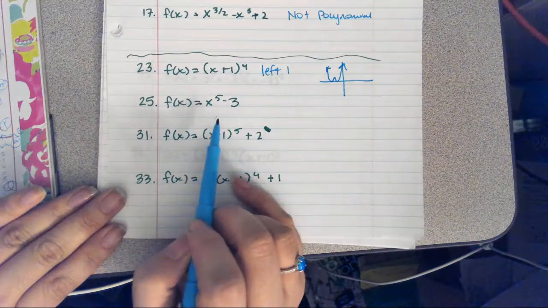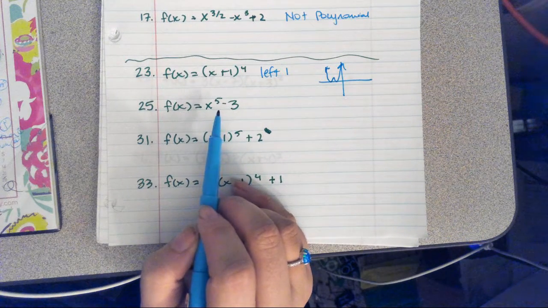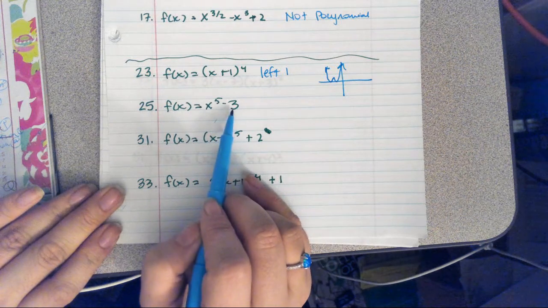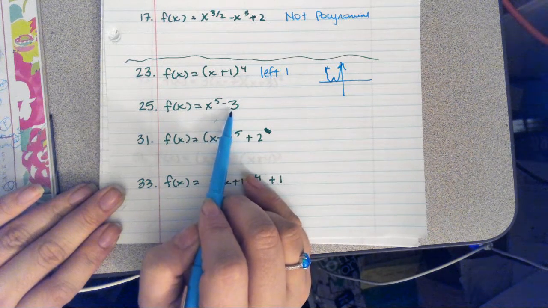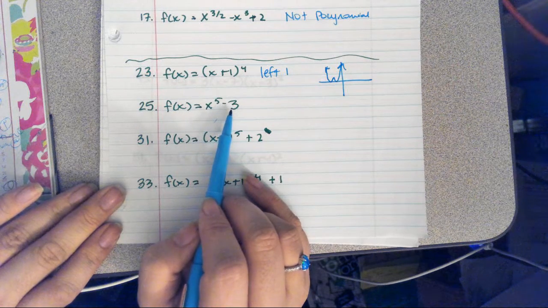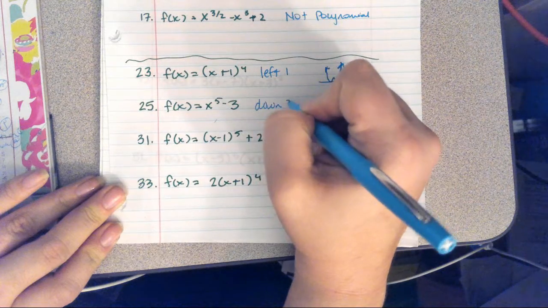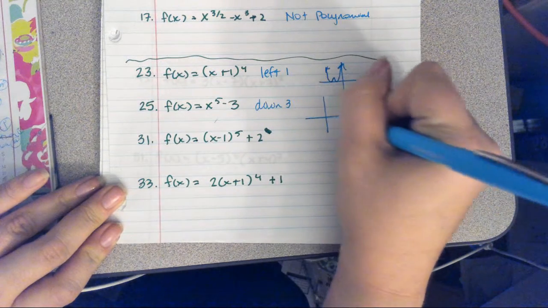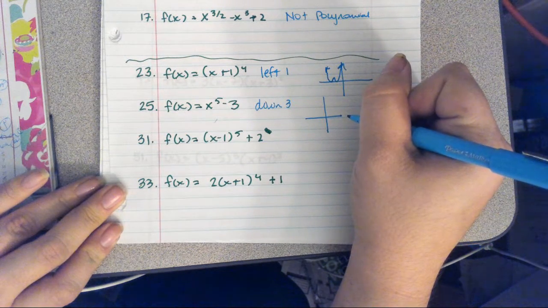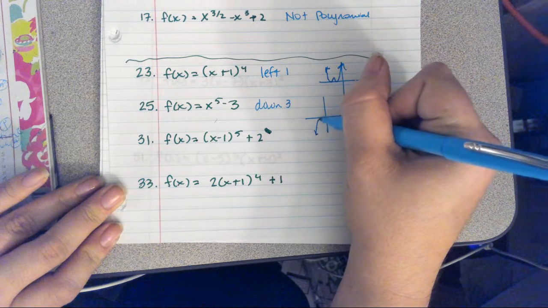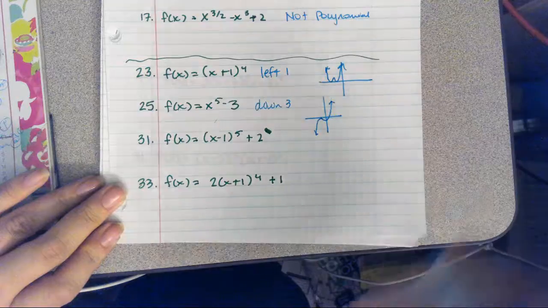Okay. Now, this x to the 5th looks kind of something like a cube graph that we've talked about before. This 3 is on the outside, and it's making it go up or down. It's outside, so it's what we think. So this is going to go down 3. So we would take our 5th root function, which is going to look something like this.